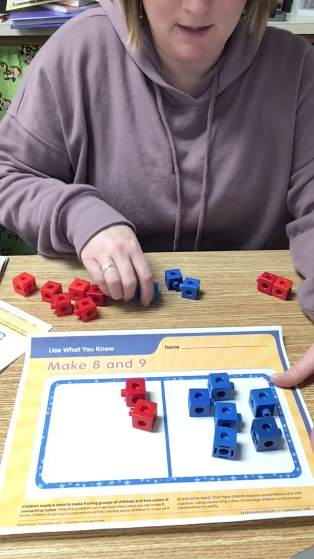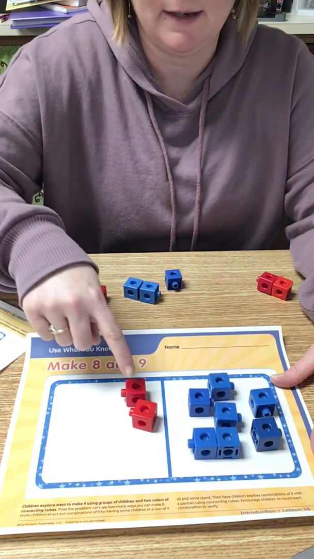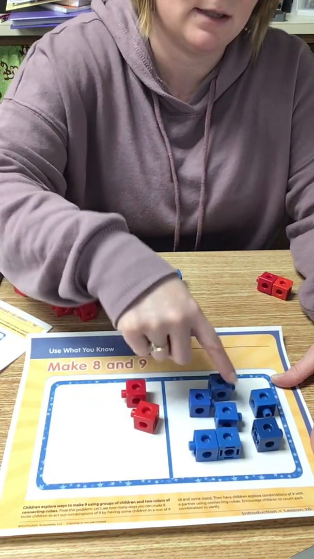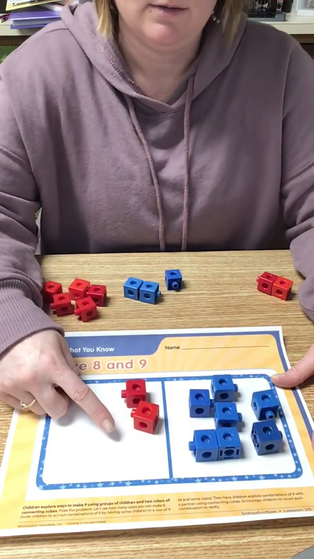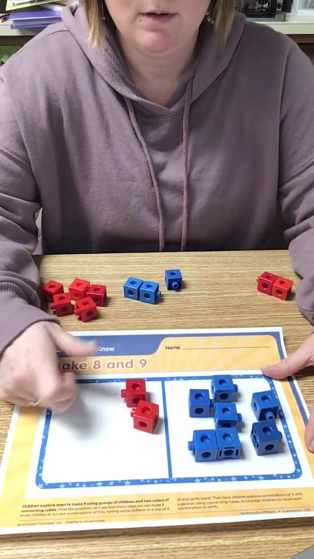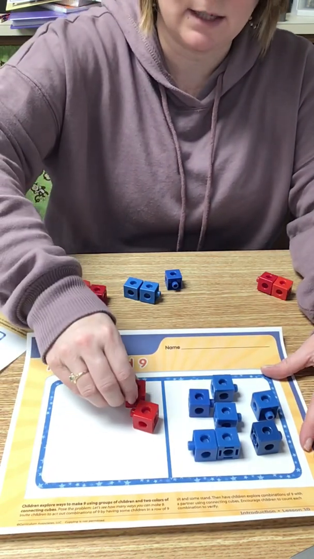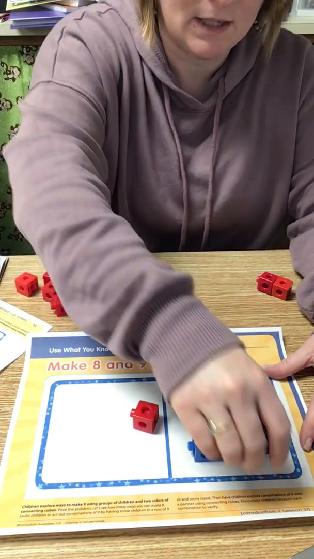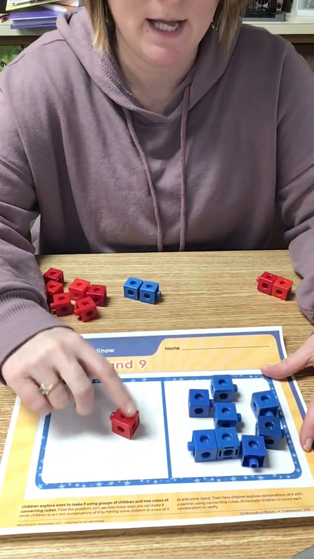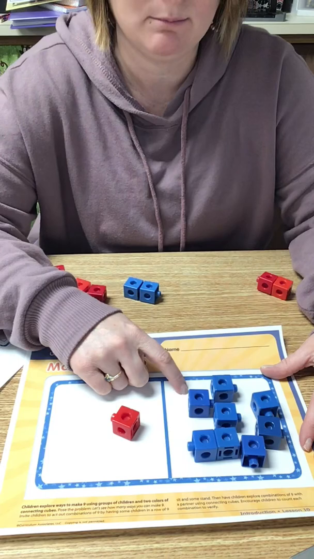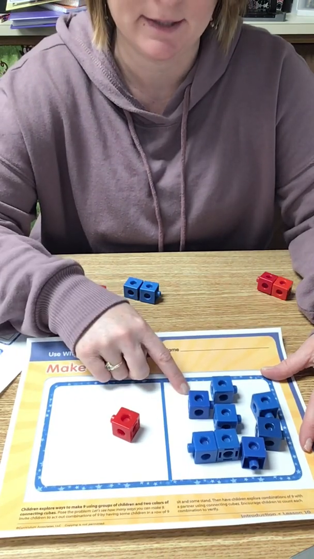Take away another red one, add a blue one. I have 1, 2, 3, 4, 5, 6, 7, 8, 9. So I have 7 and 2 makes 9. Okay, let's take away another red one and add a blue one. And I have 1 red and 8 blue. 1 and 8 makes 9.